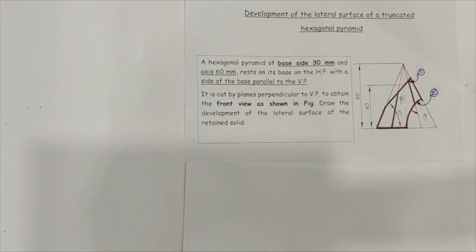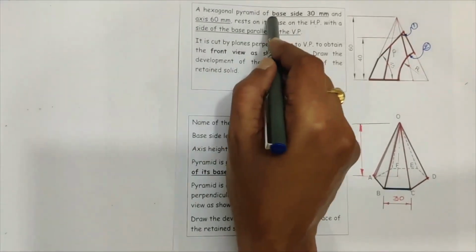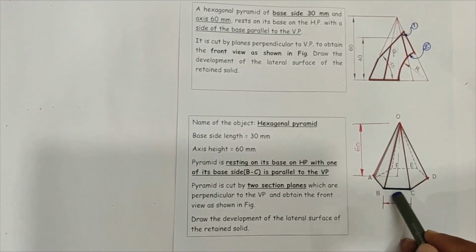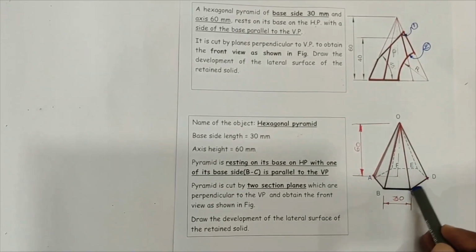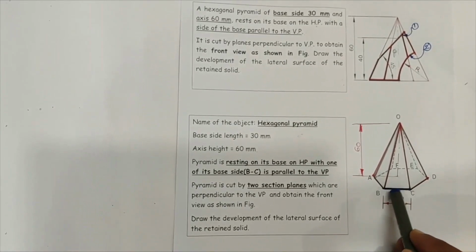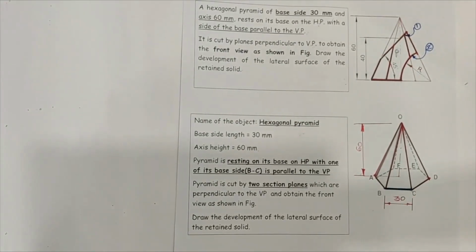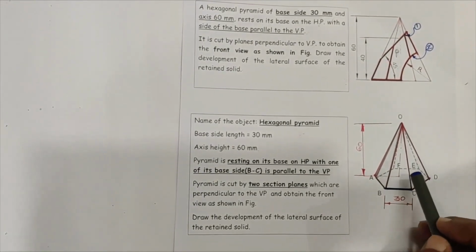Now we will write the data related to the given problem. Here the name of the object is hexagonal pyramid. This is the hexagonal pyramid and its base side length is 30 mm. Axis height is 60 mm. This pyramid is resting on its base on the HP so that one of its base sides, say BC, is parallel to the VP. In this position, we need to draw the top view as well as the front view of the hexagonal pyramid.